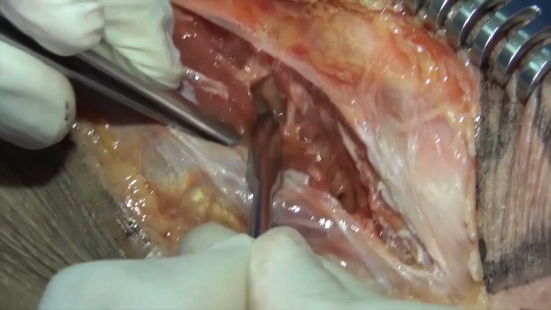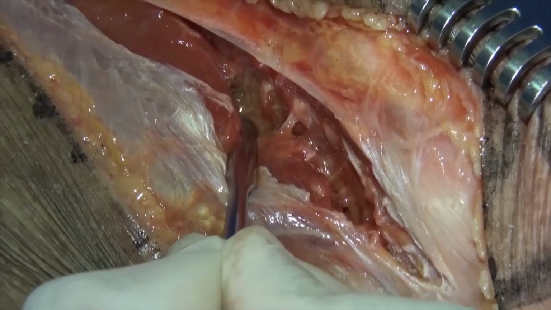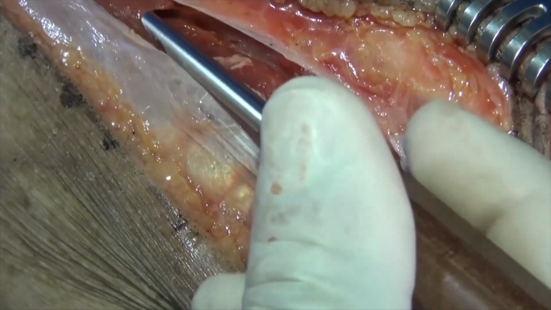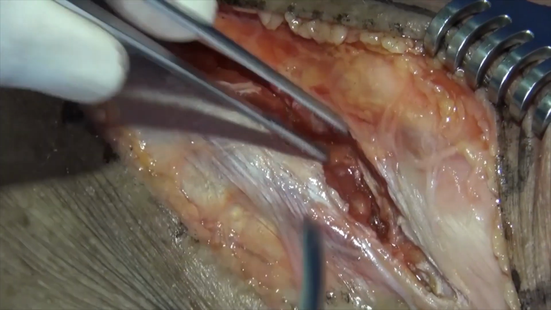So you can see now that we have exposed enough. The rest of the plate you can slip in percutaneously here. You don't really need to do anything further.